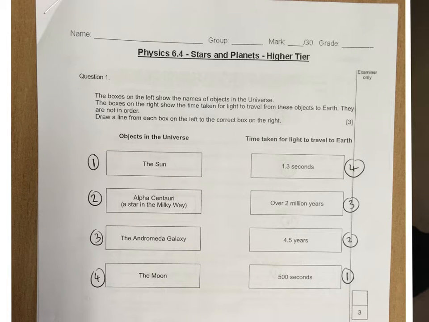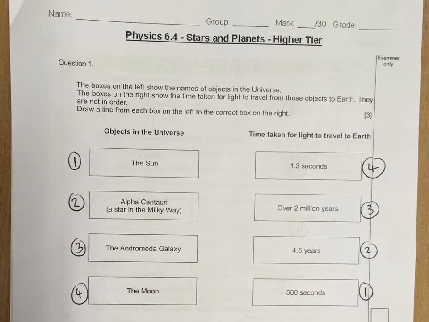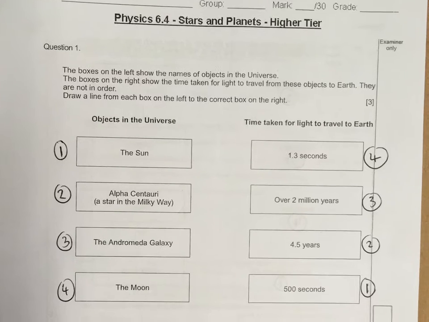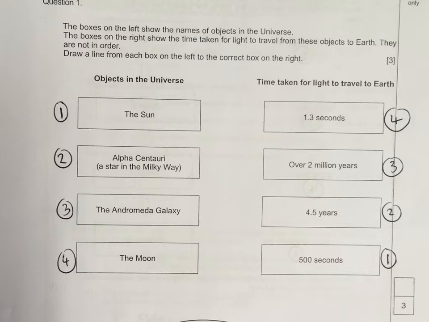Okay then, so I'm going to go through the higher tier topic test paper for stars and planets. Question 1, the boxes on the left show the names of objects in the universe. The boxes on the right show the time taken for light to travel from these objects to Earth. So this question is all about knowing what's in our universe and relative sizes.